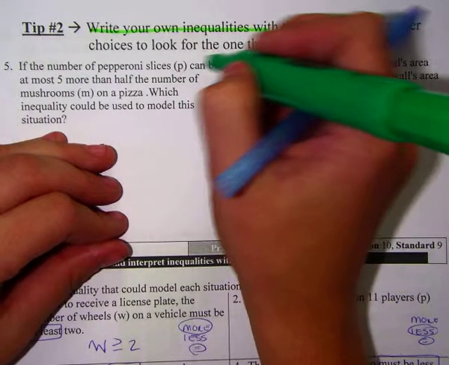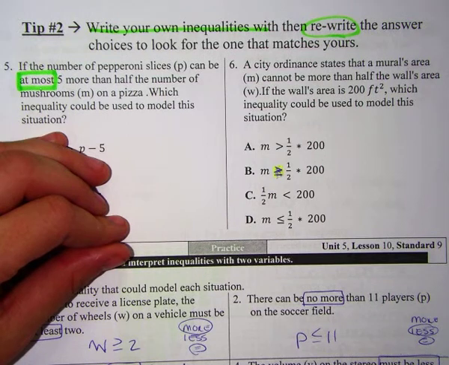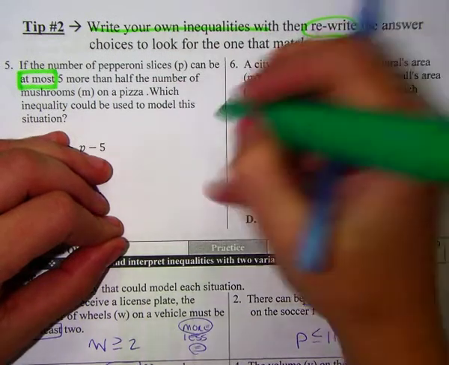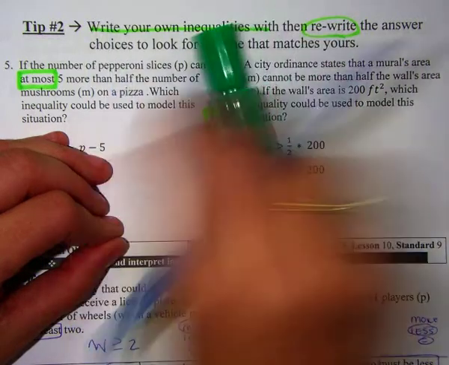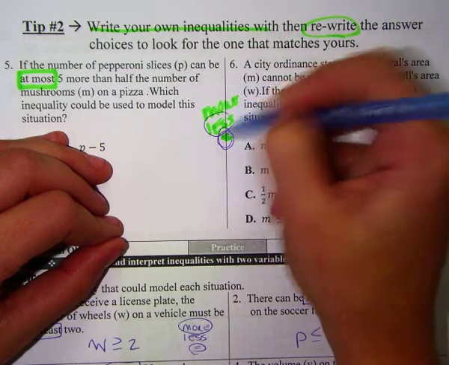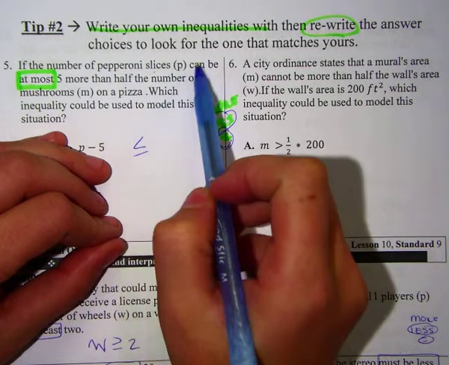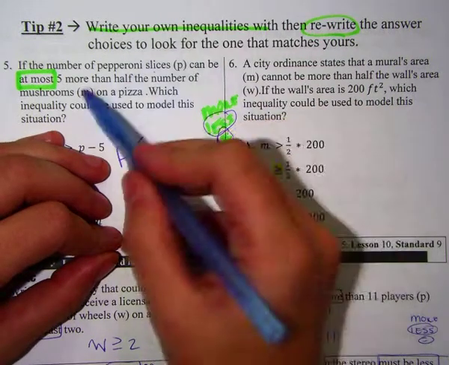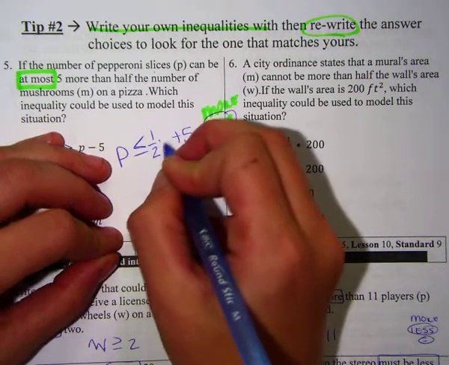If the number of pepperoni slices can be at most 5 more than half the number of mushrooms on the pizza, which inequality could be used? Okay, so at most, I'm going to deal with that first. If it's at most, it means it can be it or less. So less than or equal to. Reread it. If the number of pepperoni slices can be at most, pepperoni less than or equal to 5 more than half the number of mushrooms.